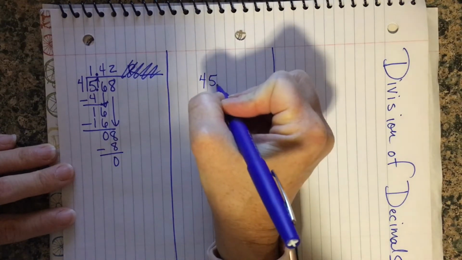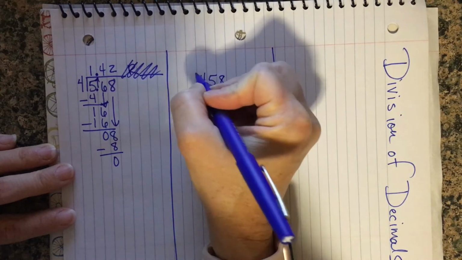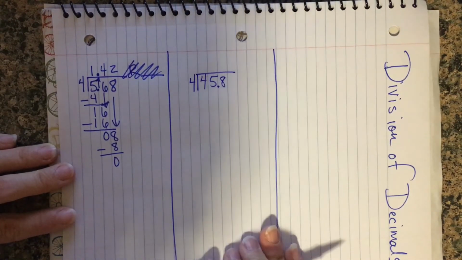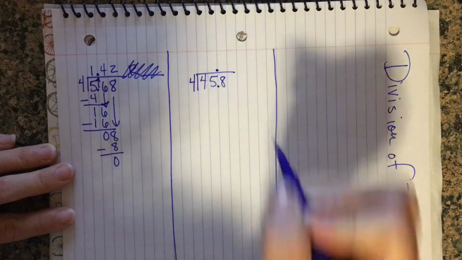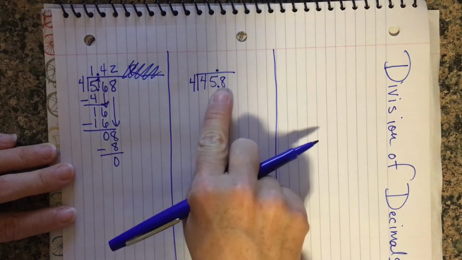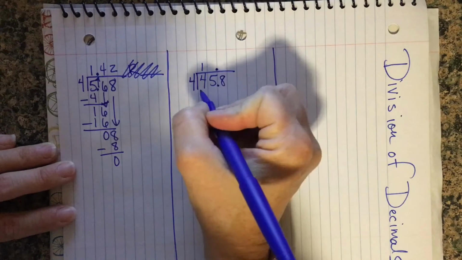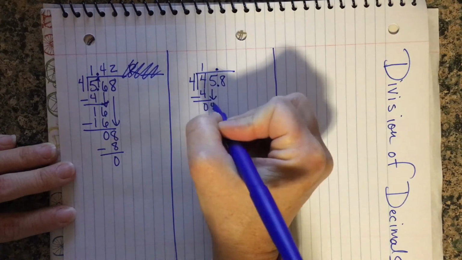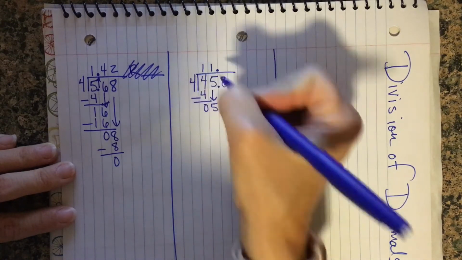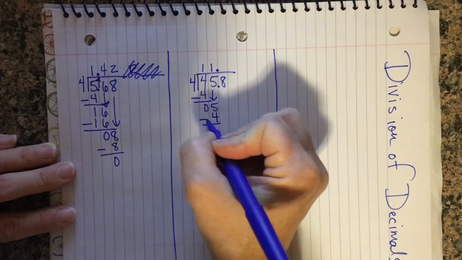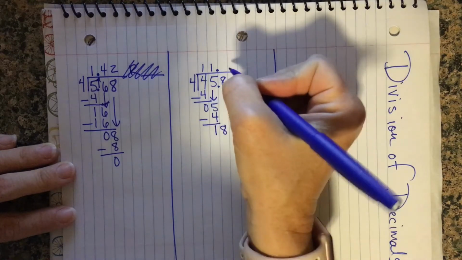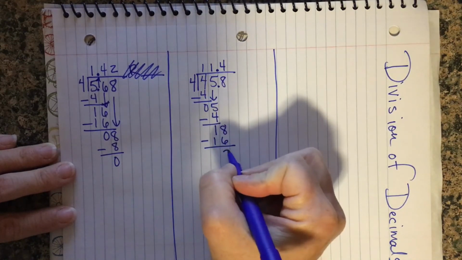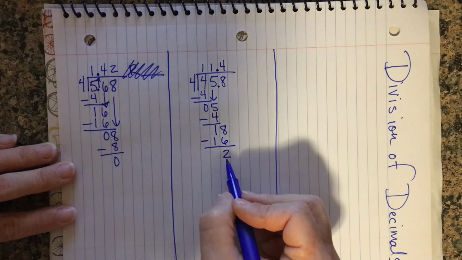So let's say I do 45 and 8/10 divided by 4. The decimal is just going to go right here above where it is. 1 times 4 is 4. Bring down the 5. 5 divided by 4, I can do it one time. 4 times 4 is 16. And now I have this leftover 2.